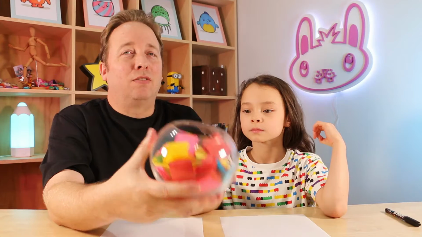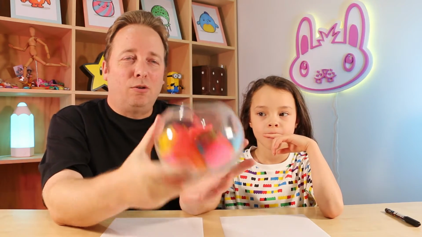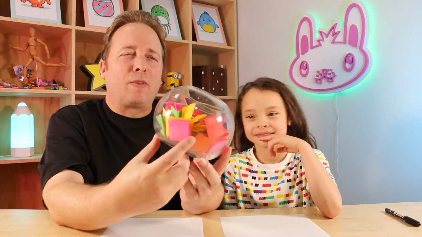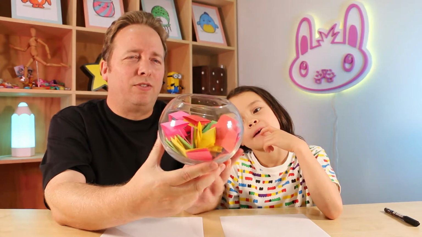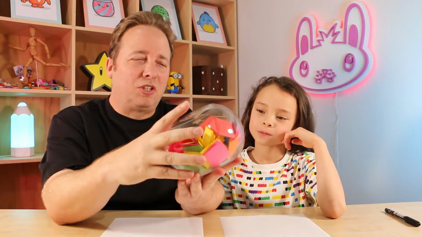Also, if you're stuck for drawing ideas and you're like, I don't know what to draw, get a little container, or if you've got something like this, which is actually a very small fishbowl. I wonder if it had some very tiny fish in it. But you can pop lots of ideas in there, pick one out, and then just start drawing.